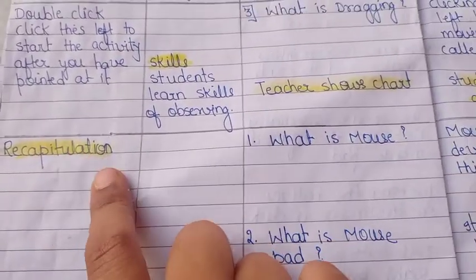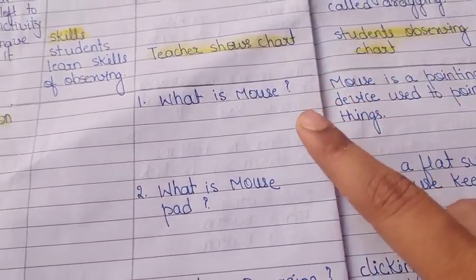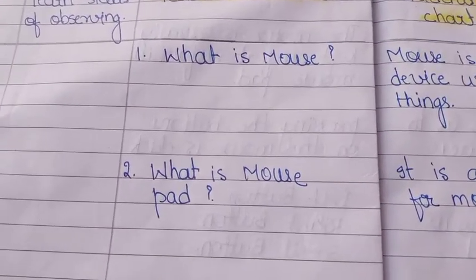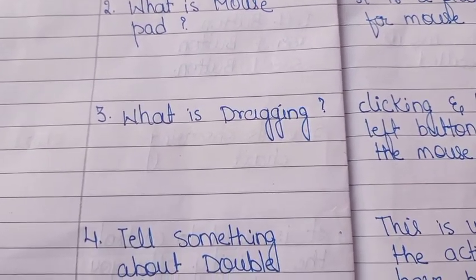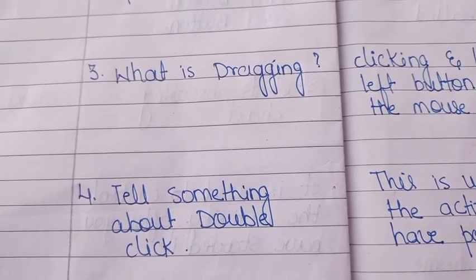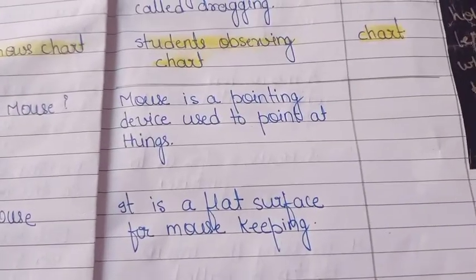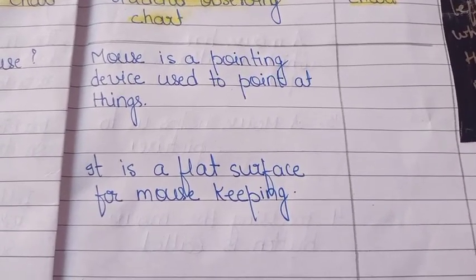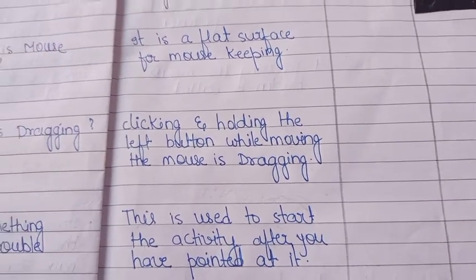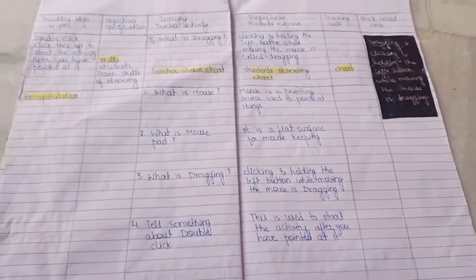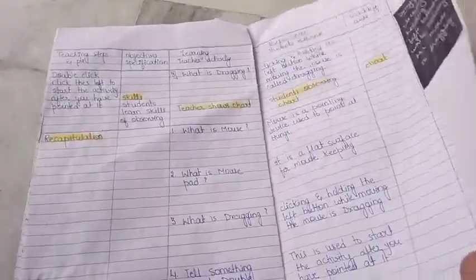Now the recapitulation part. For that we have to ask questions: what is a mouse, what is a mouse pad, what is dragging, tell something about double click. These will be the questions that we have to ask students, and here is the expected answer that we expect from students. And this is the overall look.